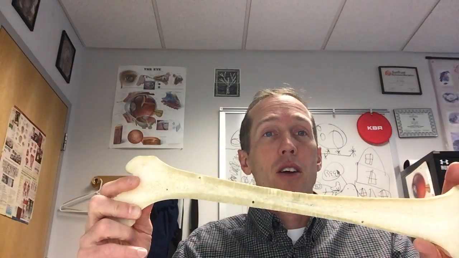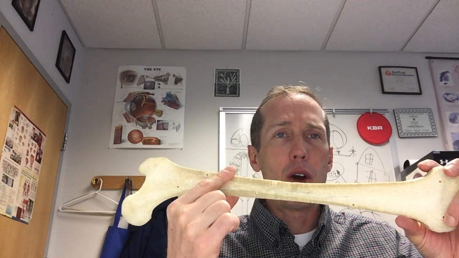So there is this collar of compact bone, and then there's this open space here. That open space is called the medullary cavity. Sometimes it's called the marrow cavity, because obviously it contains bone marrow.